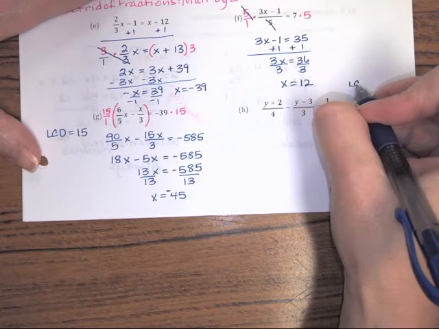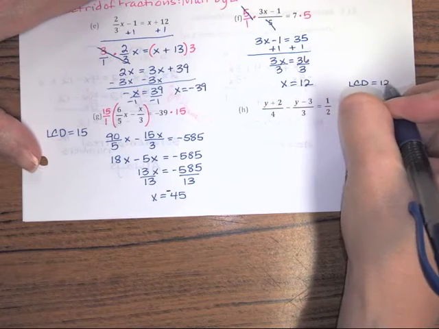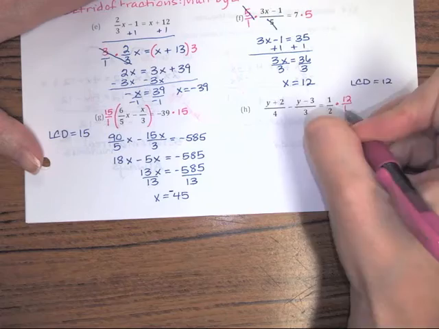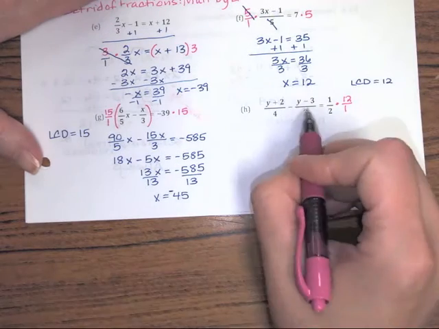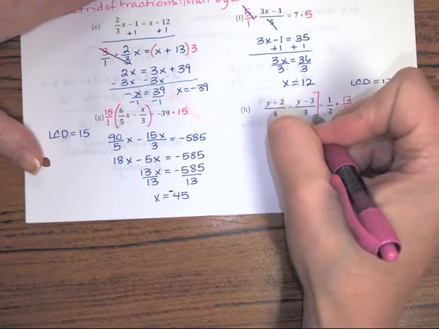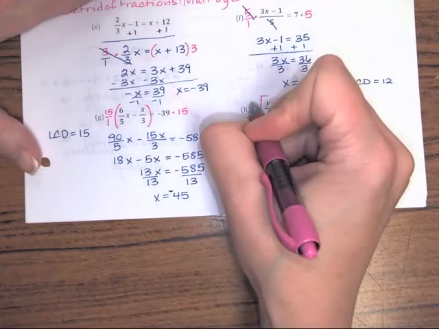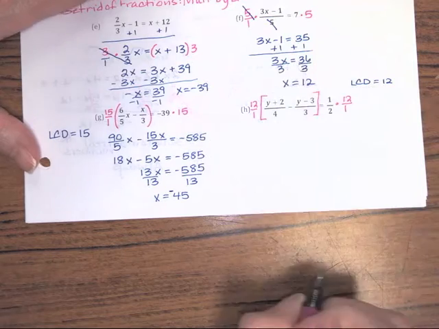So here's what I'm going to do. Over here, LCD is going to equal 12. So over here, I've got a fraction, so I'm going to multiply by 12 over 1. Over here, I have two things. I'm going to put these guys in brackets, and I'm going to put 12 over 1 in front of them. All right?